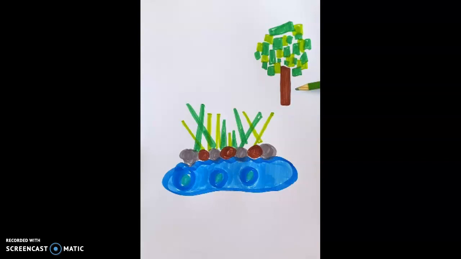And then up here at the top, I have a tree that's been created. This is created out of rectangles and squares, and I was working on filling in some of the negative spaces with different shades of green. So I've got a couple more examples, and then I'll show you how I've done some of mine.